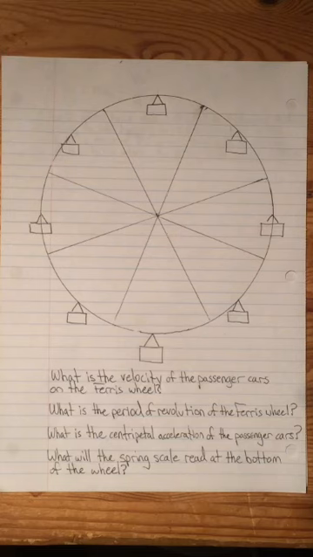Hey guys, so today I'm going to be talking about the Ferris wheel problem, and we're going to be answering these four questions. What is the velocity of the passenger cars on the Ferris wheel? What is the period of revolution of the Ferris wheel? What is the centripetal acceleration of the passenger cars? And what will the spring scale read at the bottom of the wheel?